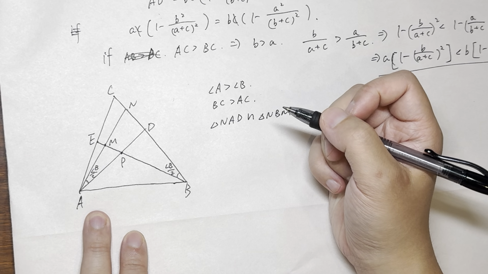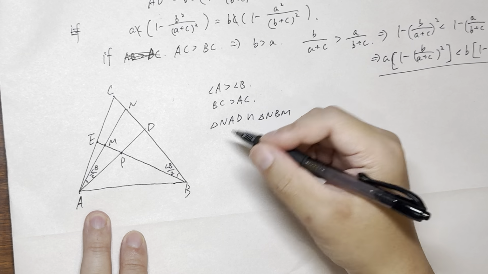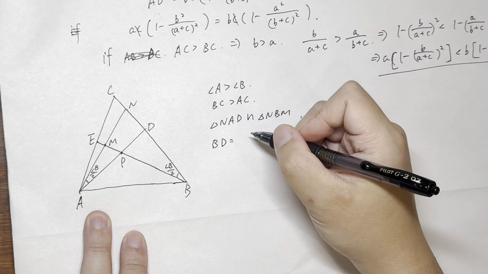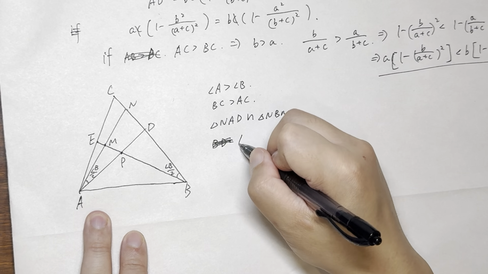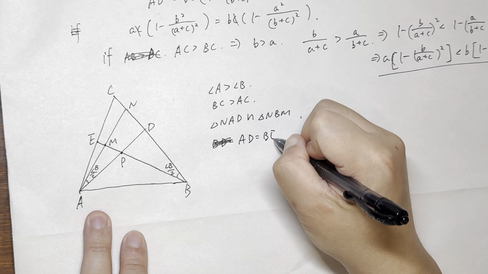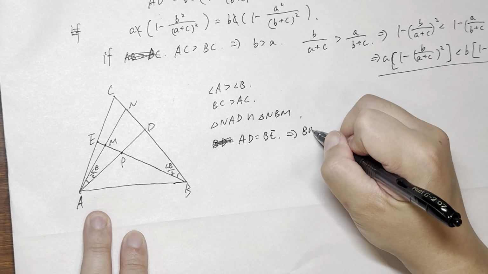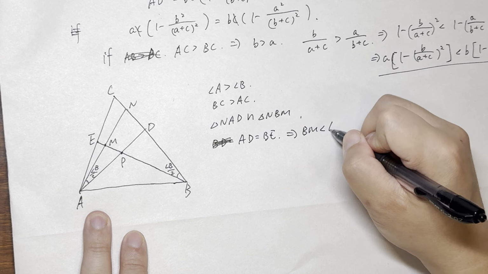And let's see, we also know that AD equals BE, right? Which means that BM is smaller than AD.